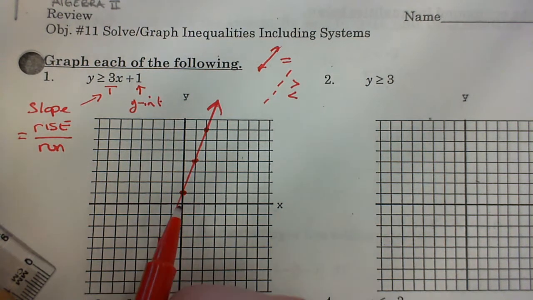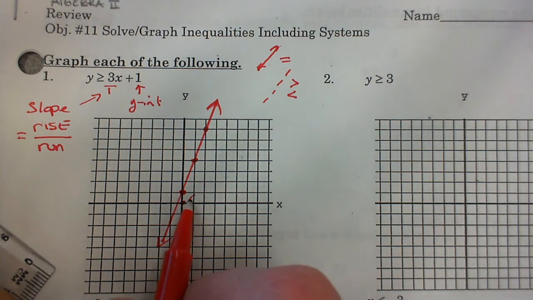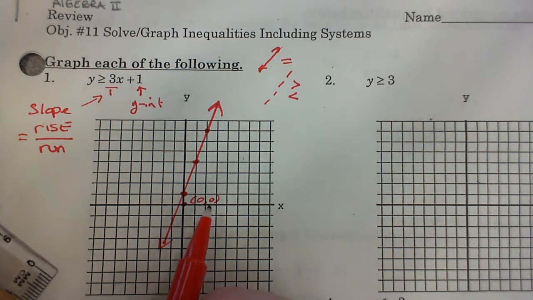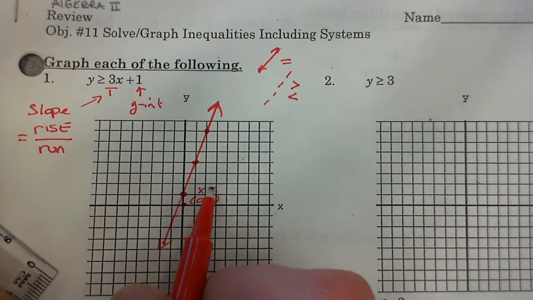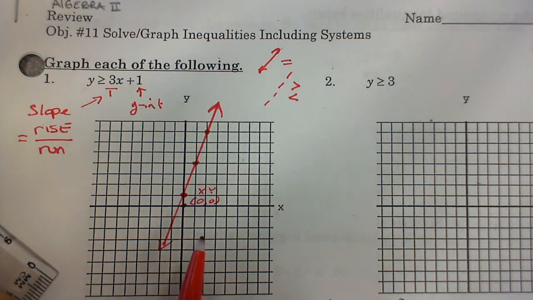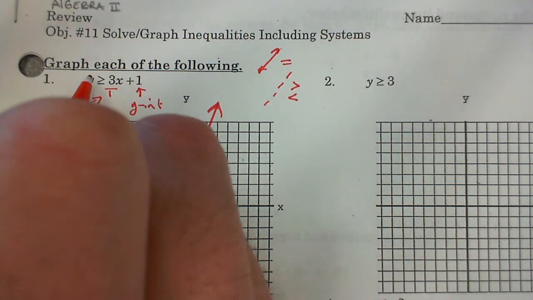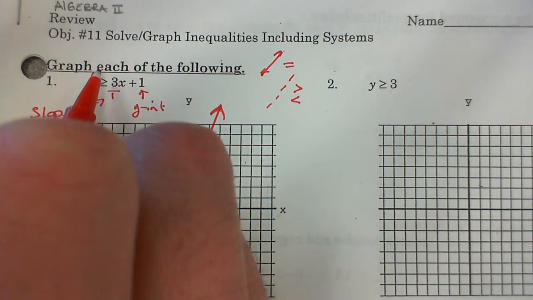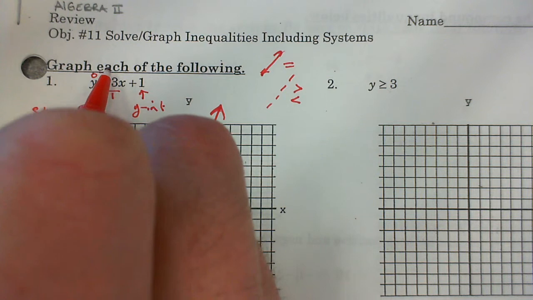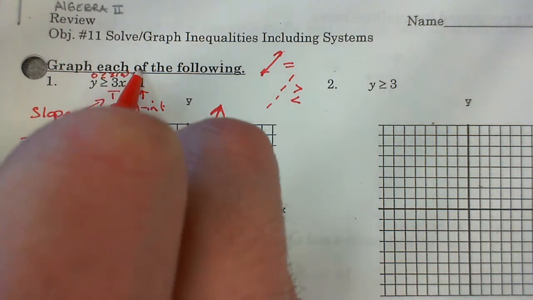Or you can use a test point. Here's the point 0, 0. And I can plug in 0 for x and 0 for y and see if that point is true. If we plug 0 in for y, you get 0 is greater than or equal to 3 times 0 plus 1.